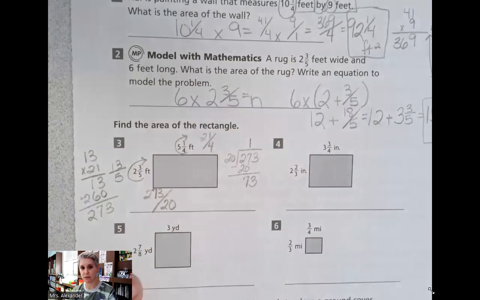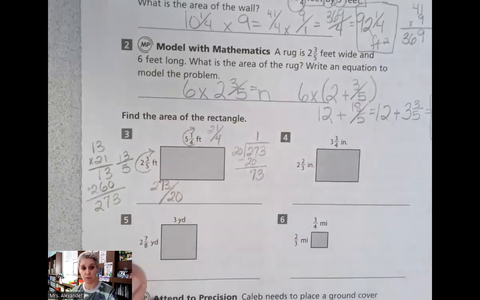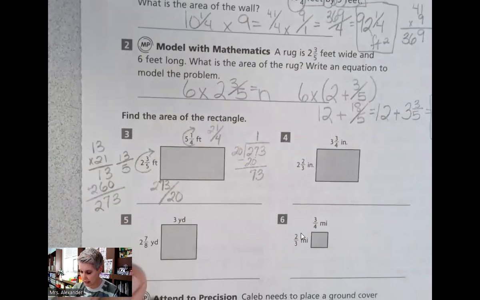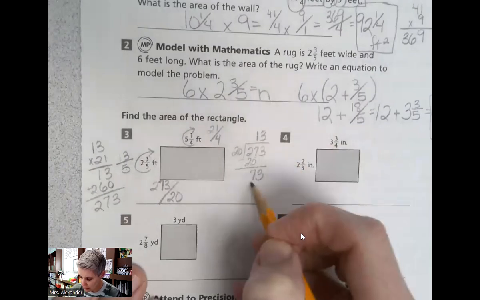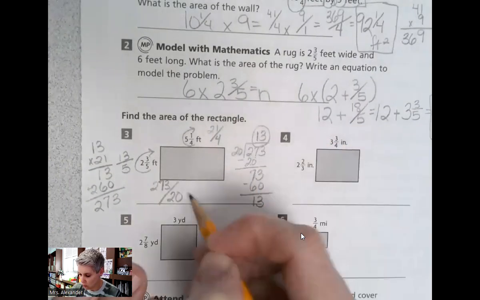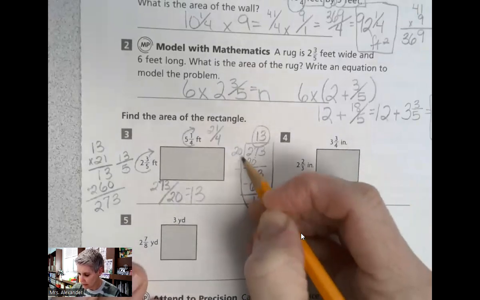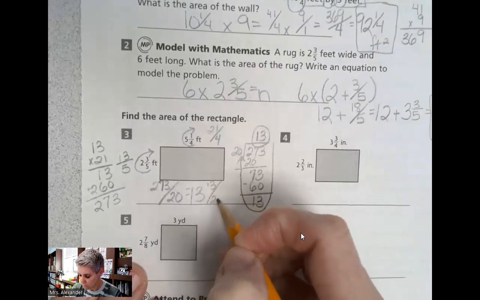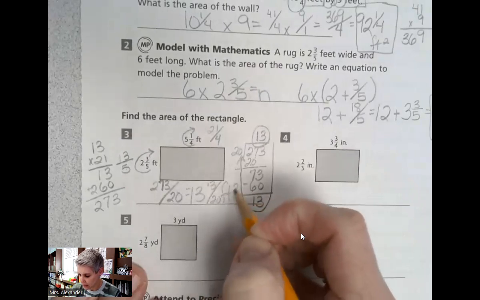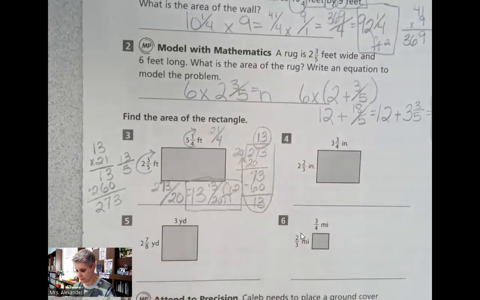20 goes into 73. You can go into 73 3 times. 3 times 20 is 60. I subtract. So I have a whole 13 and 13 twentieths square feet. There's that answer. All right. Well done. I love it.